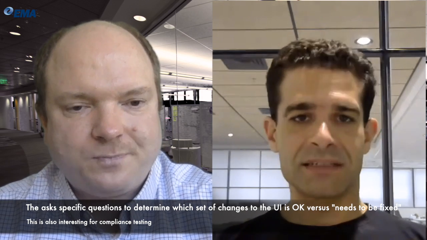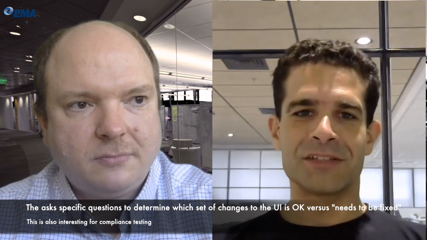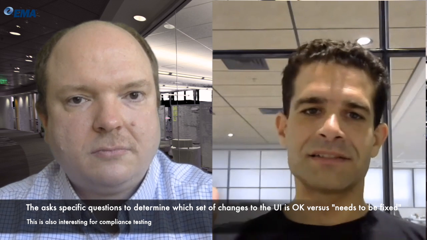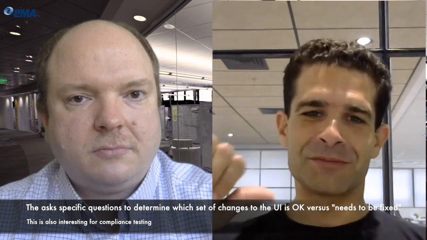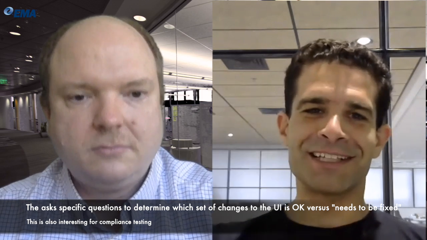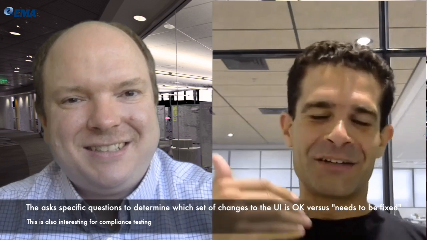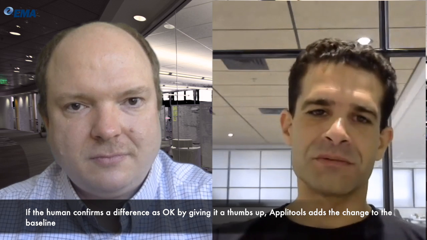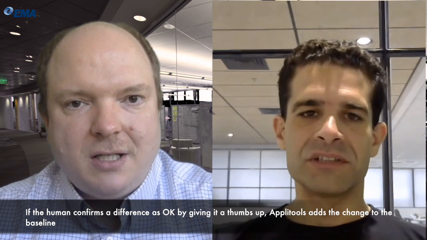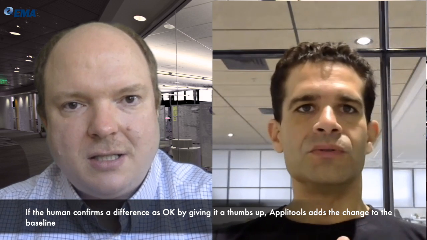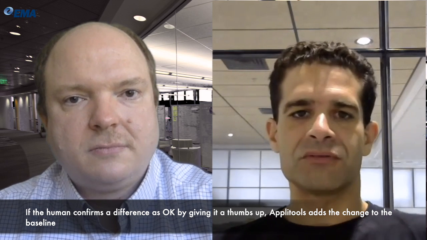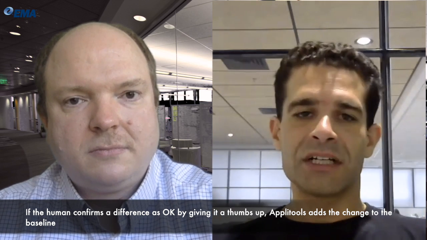If it's bad, we help you to open up a bug in Jira or wherever you'd like to open the bug. But if it's okay, and this is exactly what you need to do, say it's bad or okay. And when you say it's okay, we basically take that new screenshot and turn it into the baseline that will be used for subsequent test runs. So it's a very efficient way to make sure that constantly your application is up and running, and only know when there are differences.